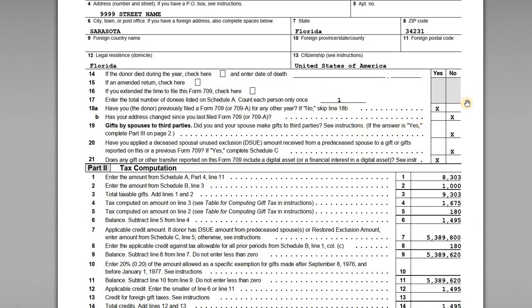Now, line 18A, we have entered yes because this is not the first gift tax return that she's filed. We have had to file in a prior year, all right? Now, gifts to spouses, gifts by spouses to third parties doesn't apply to us, right? Because she's not currently married, wasn't previously married. And so the same issue applies. Question 20 answered no for the DSU issue.